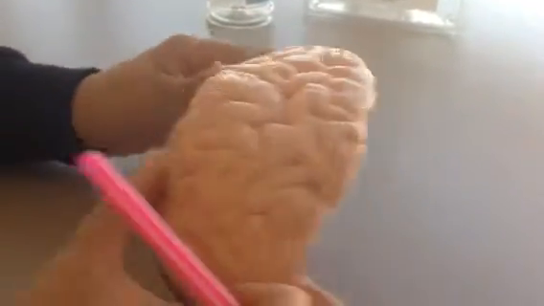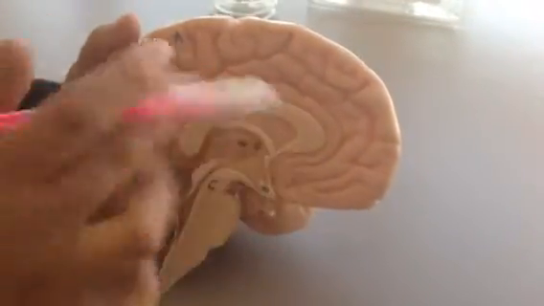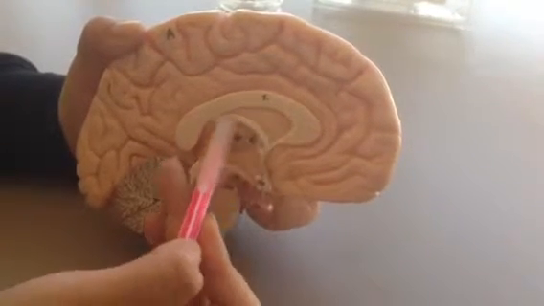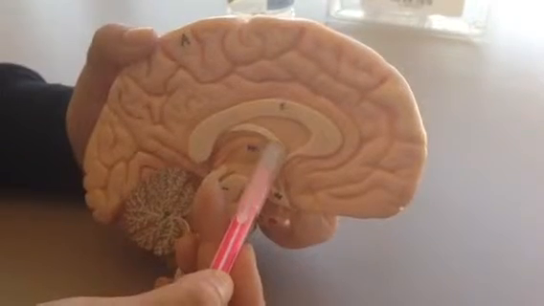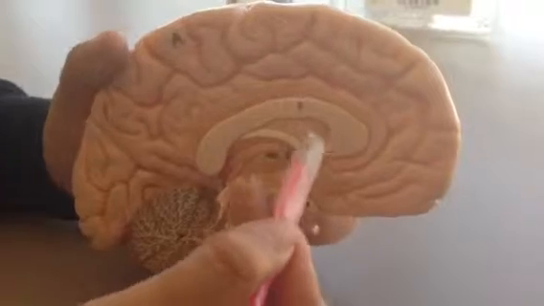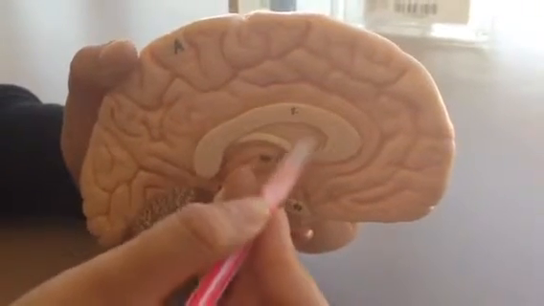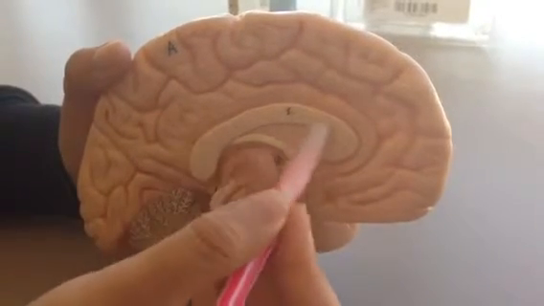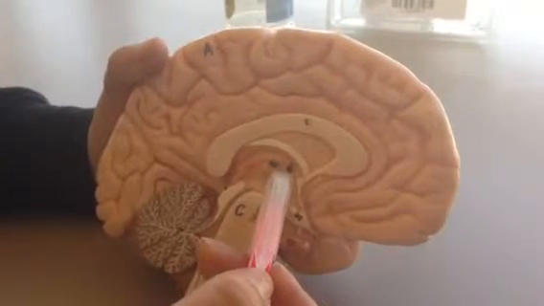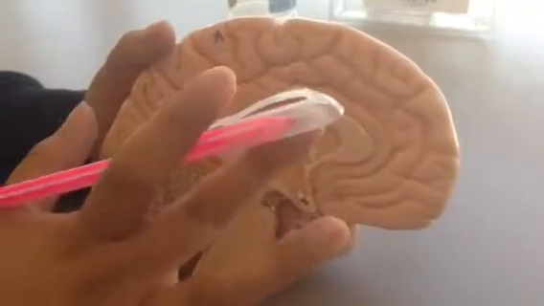Your fornix is another white matter, and it's going to be found in this section of the brain. So it's going to be this one right here. That's your fornix. And above the fornix and below the corpus callosum is going to be your septum pellucidum. So septum pellucidum right here. Fornix, septum pellucidum, corpus callosum. Cerebral nuclei is not found in this model, so we're going to skip that.